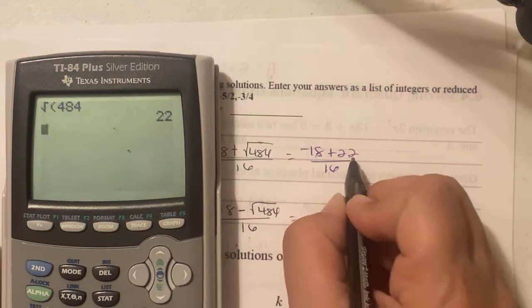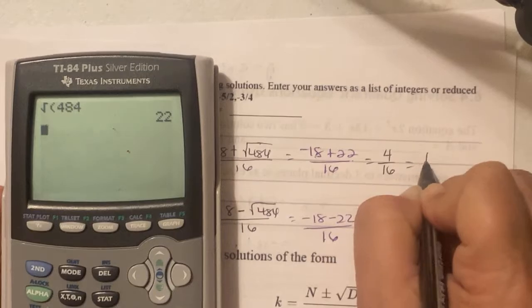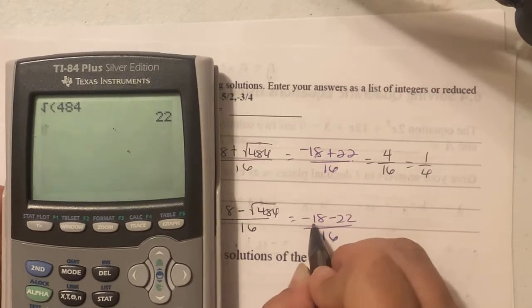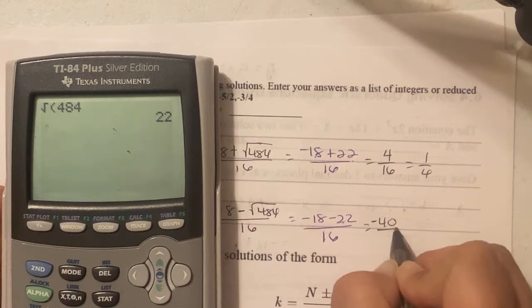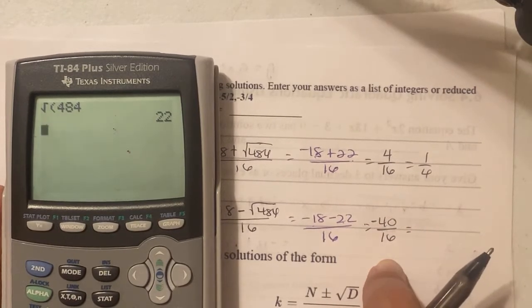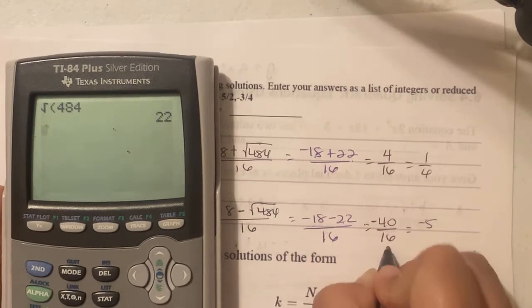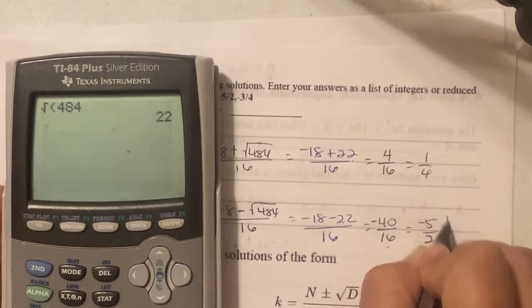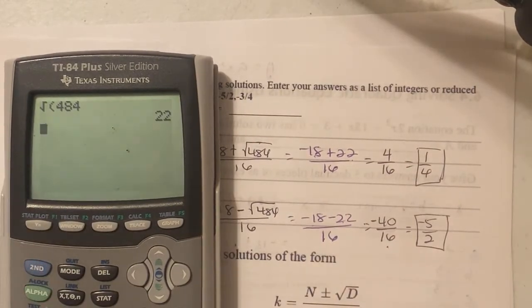I'm short $18, but found 22. I have $4 out of 16, which reduces to 1/4. Short 18, short 22, which means I am short 40 divided by 16. 40 and 16 are factors of the number 8. 40 divisible by 8 makes it negative 5. 16 divided by 8 is a 2, so 5 halves. 1/4 and negative 5 halves are our answer. Next example.